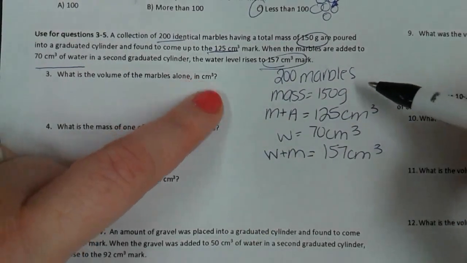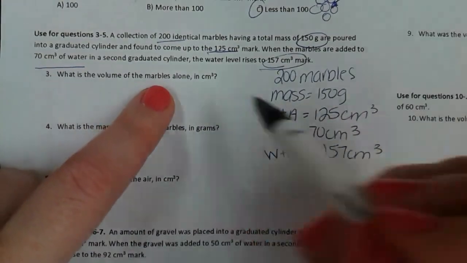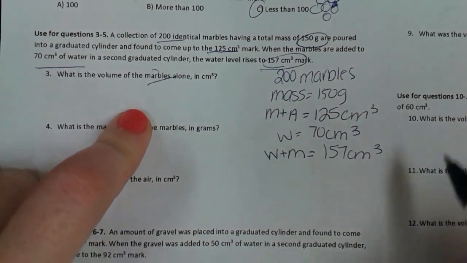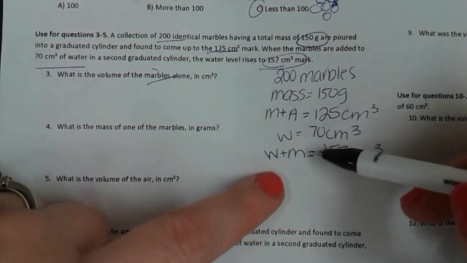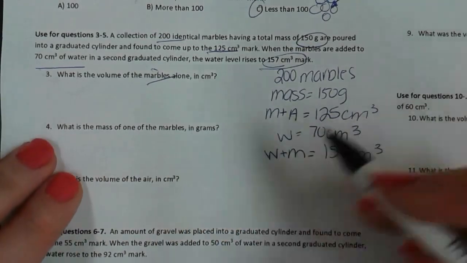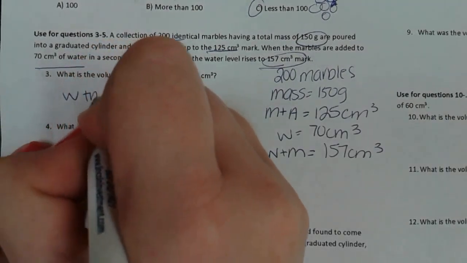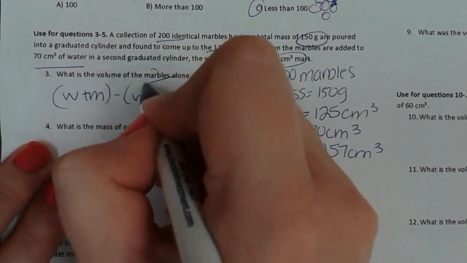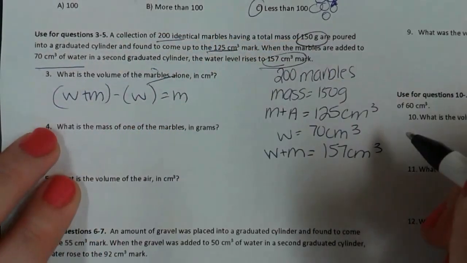So now it should be very easy to solve for our marbles. I'm going to take my water plus marbles and get rid of the water, and it'll give us our marbles. So water plus marbles minus the water will give us the marbles. Now I'm going to plug it in.